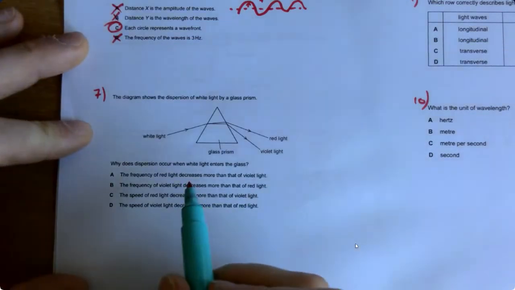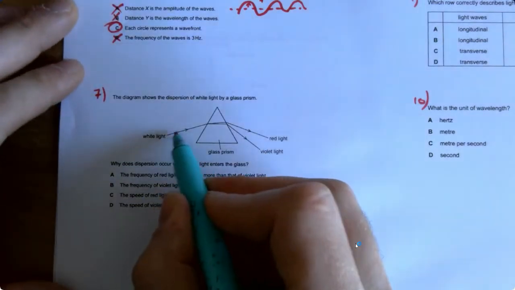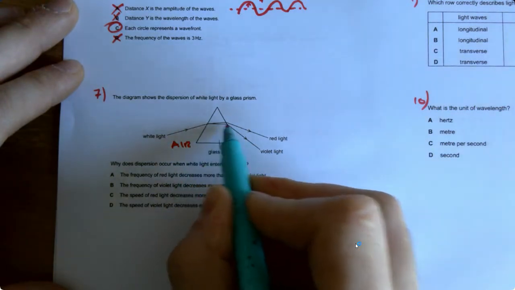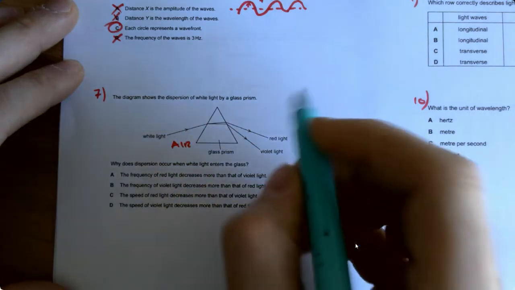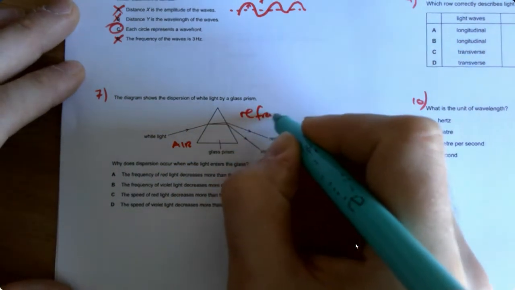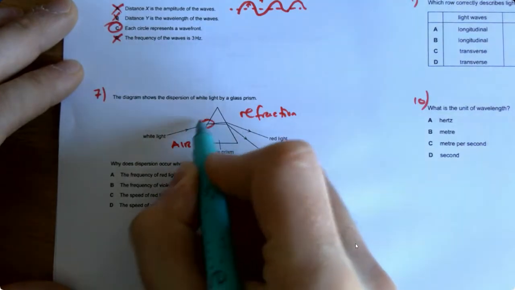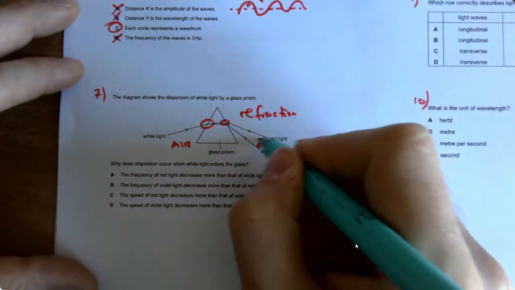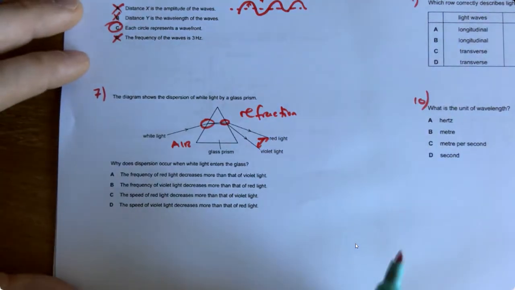Why does dispersion occur? So we have white light, it goes from air into glass, it's going to change optical density, it's going to change speed, it's going to change direction. This is an example of refraction. So refraction is this fact here that changes direction, and also this fact here, the fact that it spreads out like this, that is dispersion.